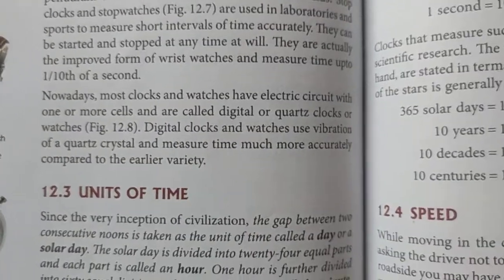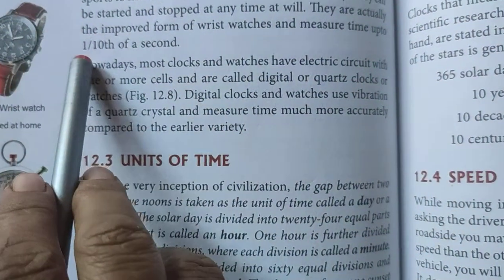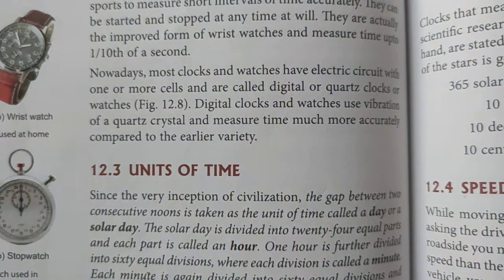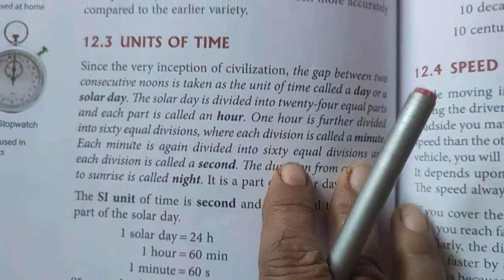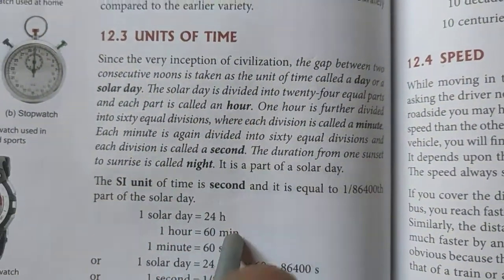Means these are very accurate, and they measure up to 1/10 of a second. Now there are different units, so let us look at the units of time.